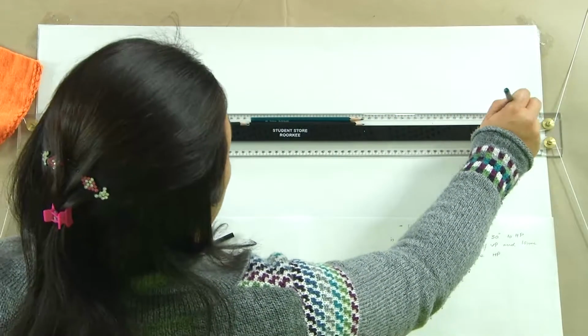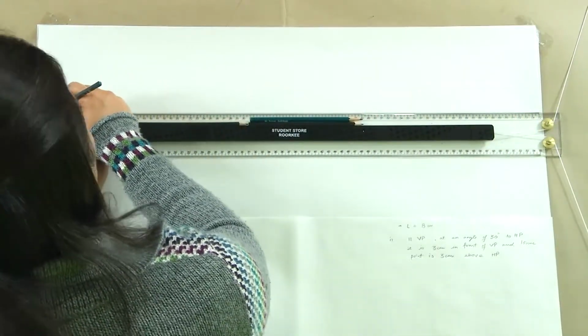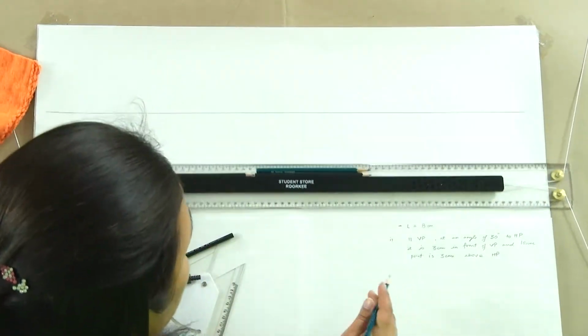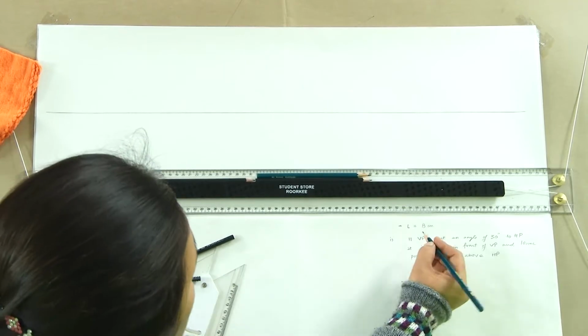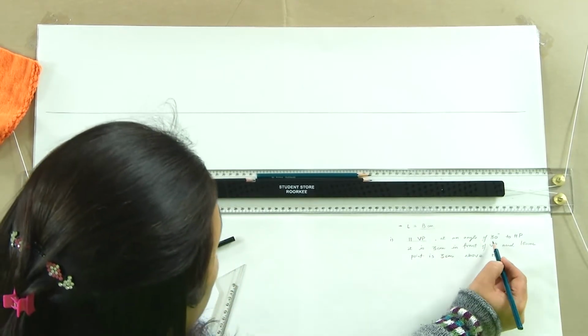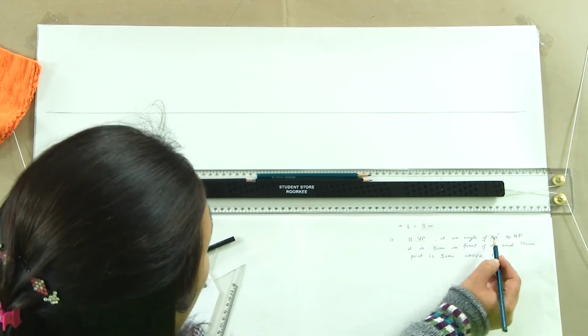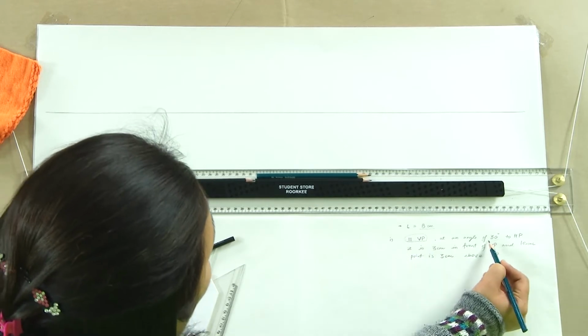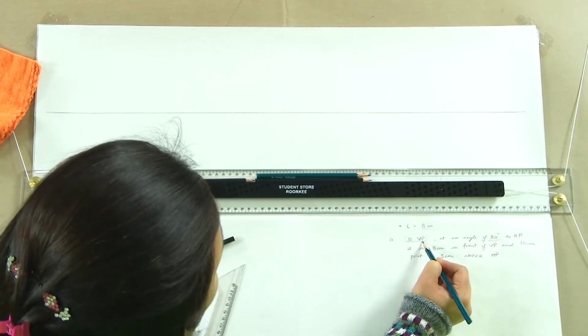So, the first thing that we do is to decide where our axis is coming. So, we would draw an axis. Now, we have a line which is 8 centimeter and it is parallel to VP. It is making an angle of 30 degree to HP. So, what are we going to see? We are going to see the true length in VP and also the true angle in VP.